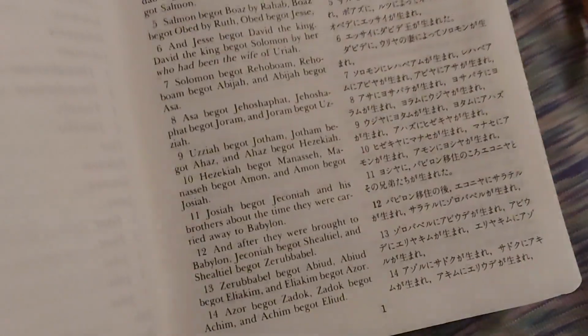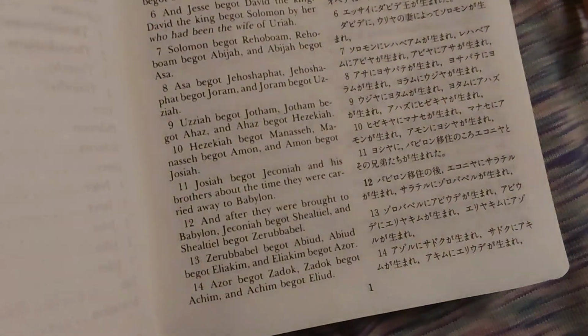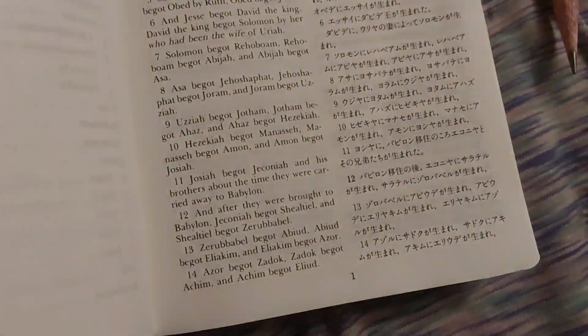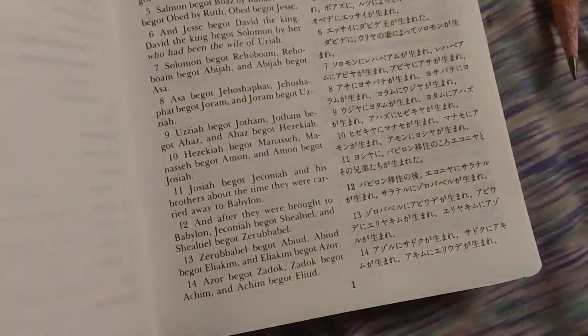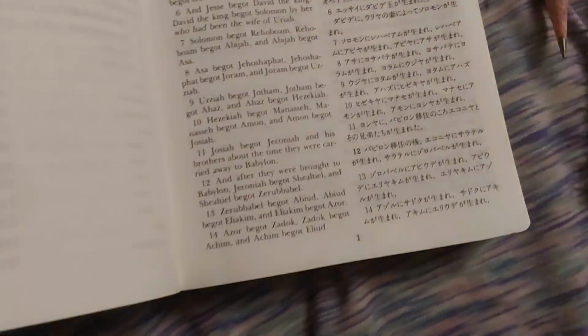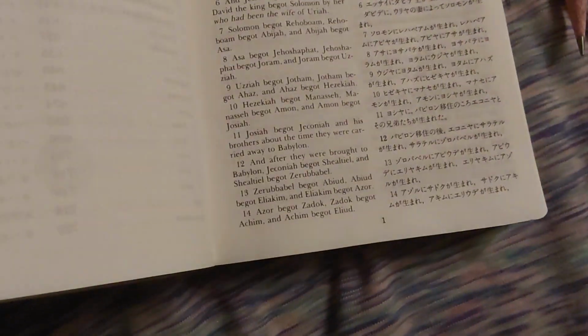And that passage in English: and after the time they were brought to Babylon, Jeconiah begot Shealtiel, and Shealtiel begot Zerubbabel. Zerubbabel begot Abiud, Abiud begot Eliakim, and Eliakim begot Azor. Azor begot Zadok, Zadok begot Akim, and Akim begot Eliud.